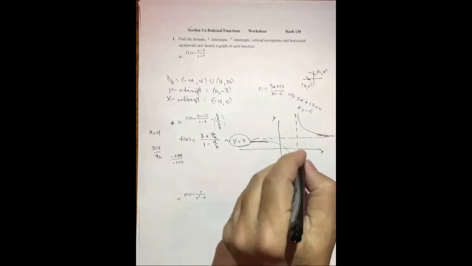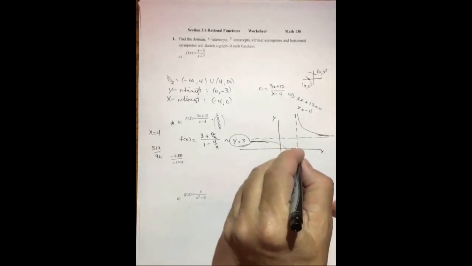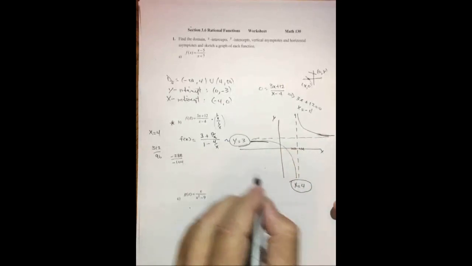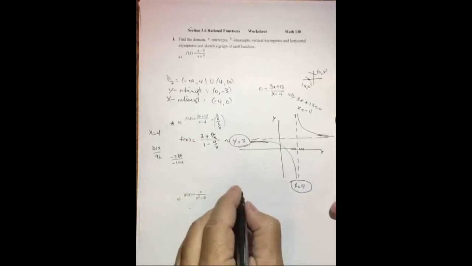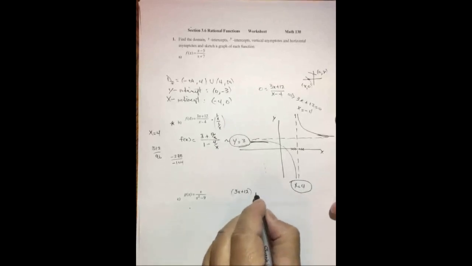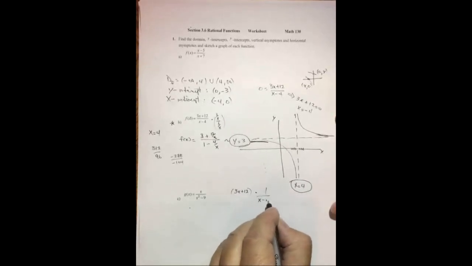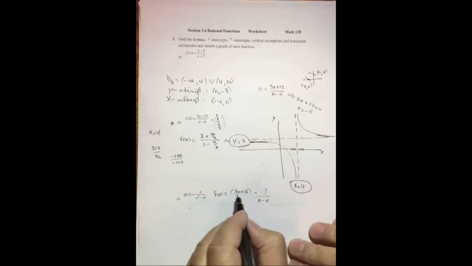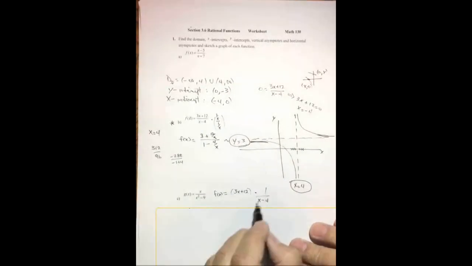Now, we can do some further analysis. The question is, what happens to the graph as we get close to this forbidden value of 4? Well, what you do is you take this. Now, watch this. This is kind of tricky. You take 3x plus 12 times 1 over x minus 4. See, it's the same thing. But here's the deal. This part makes sense at 4, and this part doesn't.